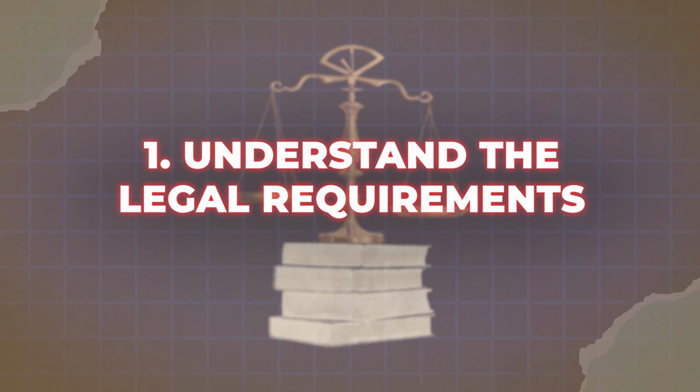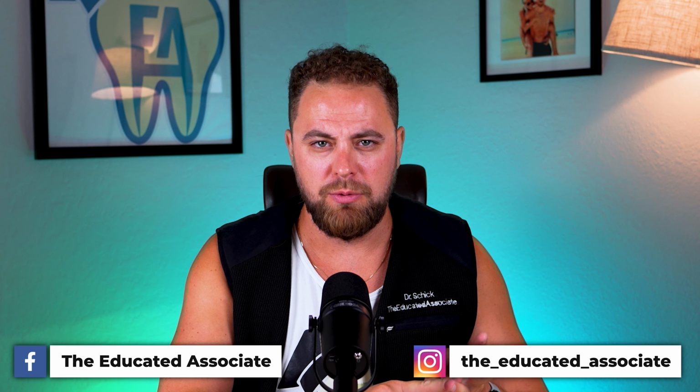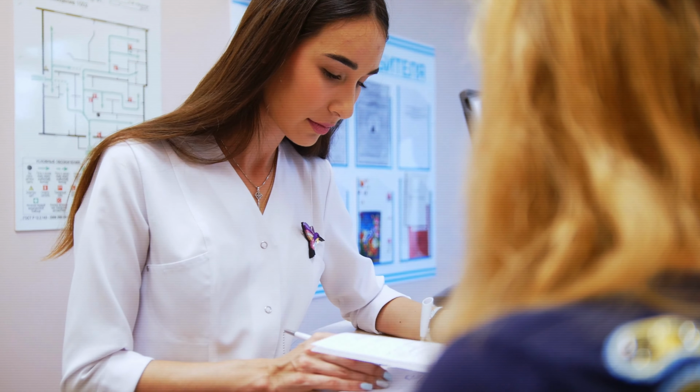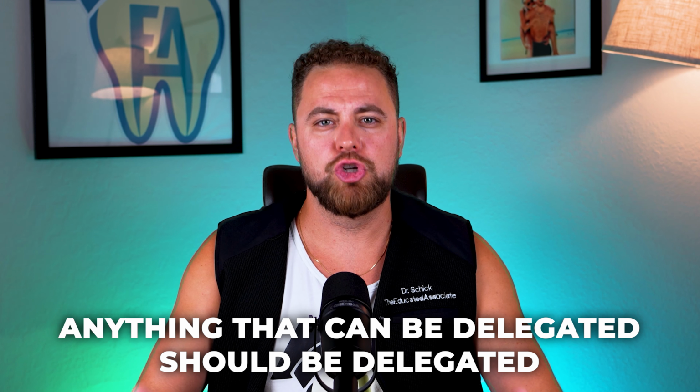So the first thing you need to do in order to understand delegation is understand the legal requirements. In a high-functioning dental practice, the dentist is doing what is legally required for the dentist to do. That means doing the surgeries, doing the exams, reviewing the radiographs. That means that you are not making the radiographs. You are not doing all these little nuanced things. That's why we have assistants. So you need to learn the legal requirements of what you are required to complete so that you know the things that you should do and the things that you can delegate. Anything that can be delegated should be delegated.